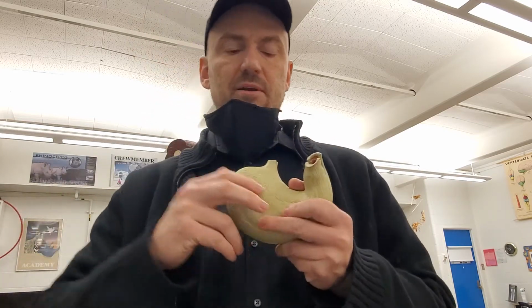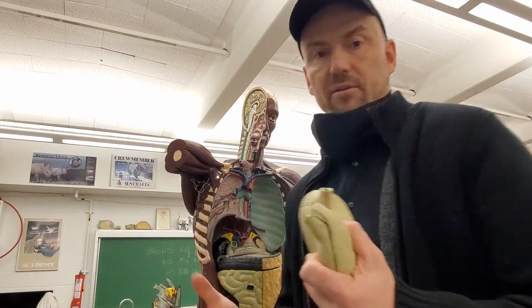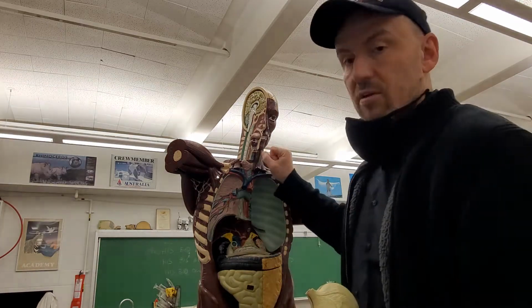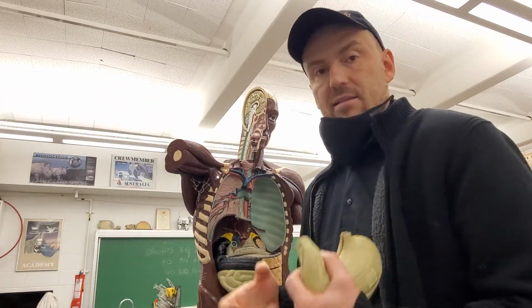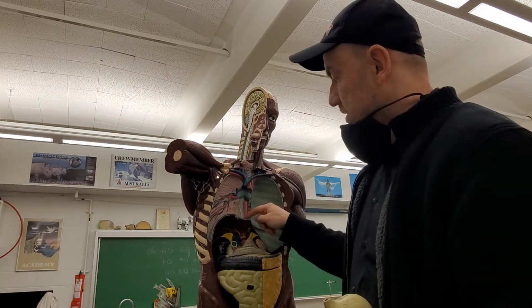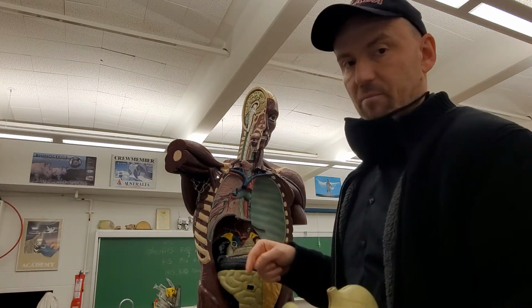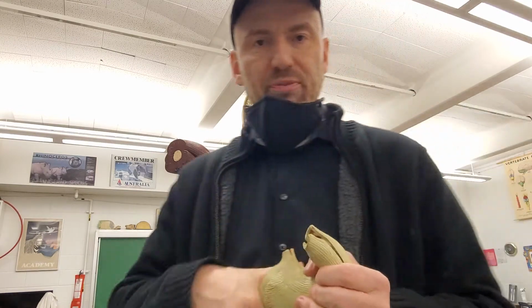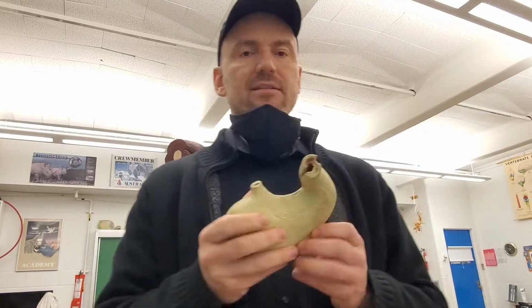So what happens in the stomach? Food, which is called the food bolus now because you crunched it up. It's got salivary amylase in it. It's got water in it. It's a lumpy food bolus. It comes down into the stomach. The cardiac sphincter opens, lets in some food.